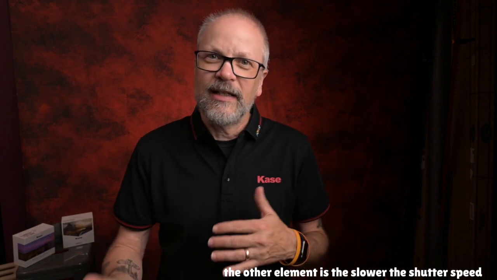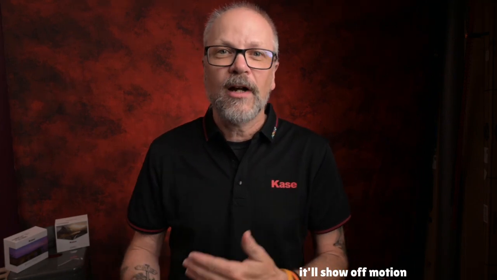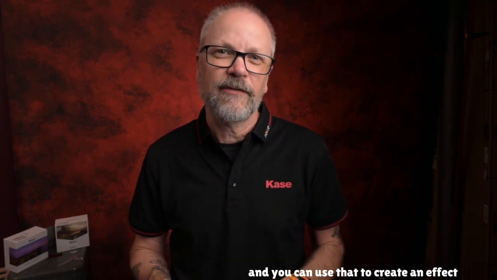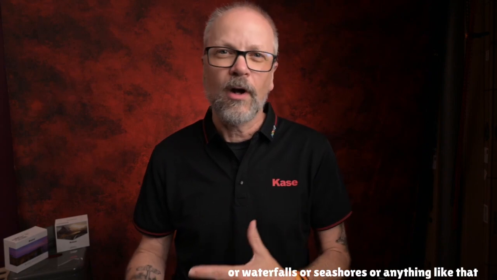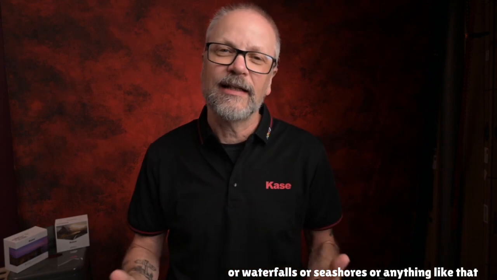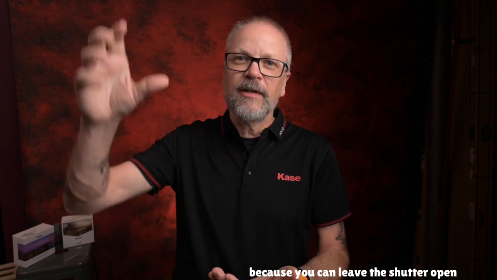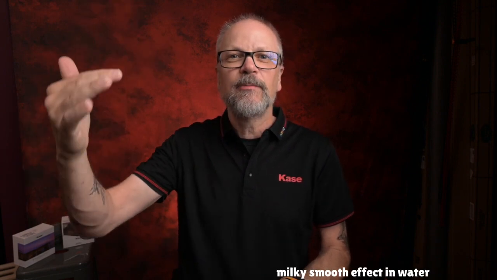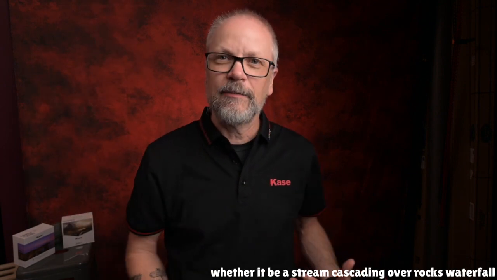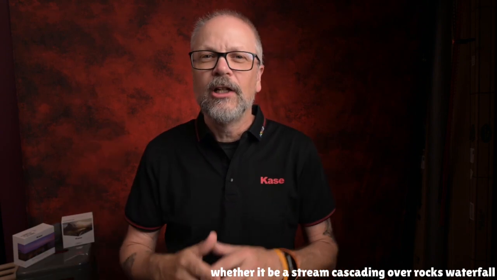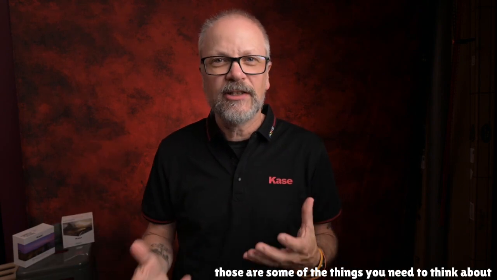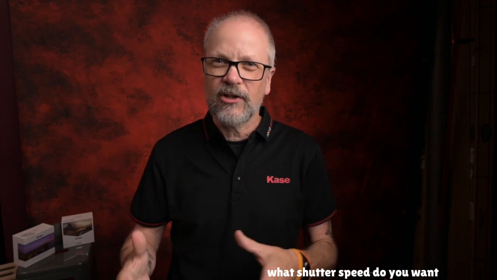The other element is the slower the shutter speed, it'll show off motion. And you can use that to create an effect, maybe when photographing water or waterfalls or seashores or anything like that, because you can leave the shutter open. And that's sort of how you get that nice, milky, smooth effect in water, whether it be a stream cascading over rocks, a waterfall. So as you look at a scene, those are some of the things you need to think about when you're trying to determine what shutter speed you want.